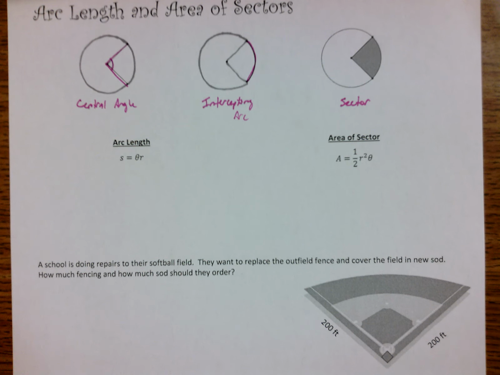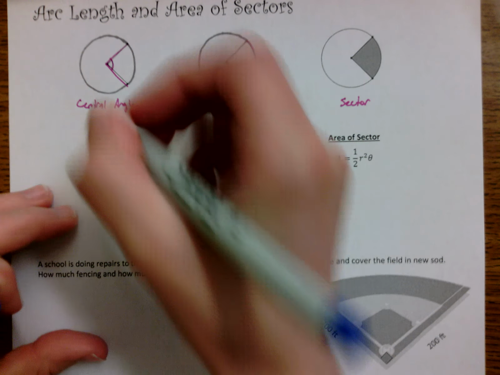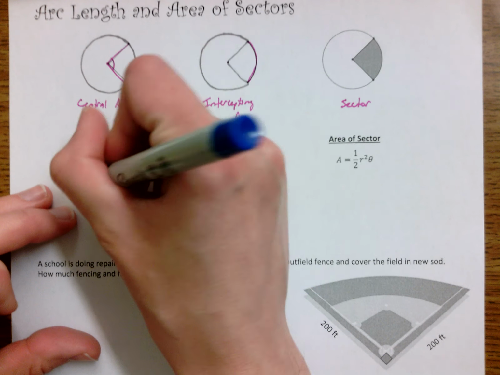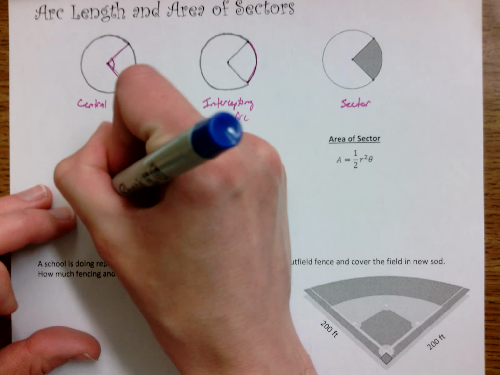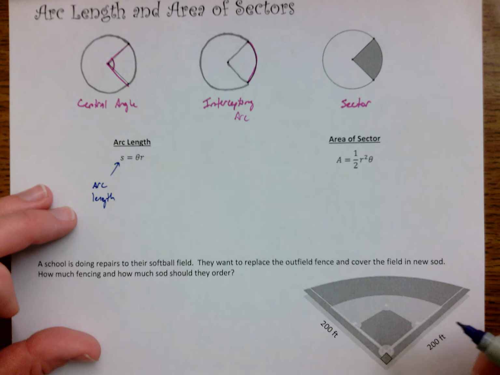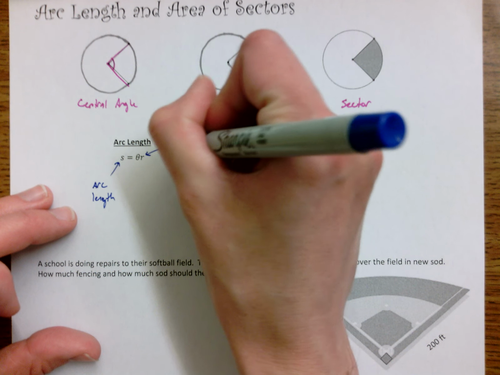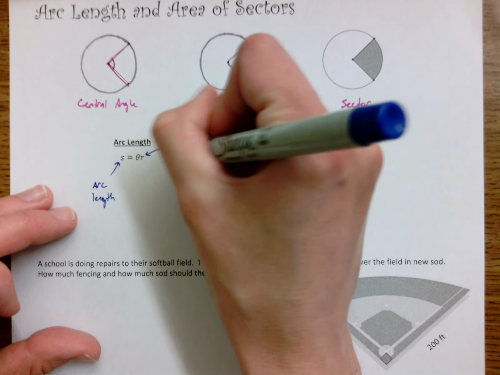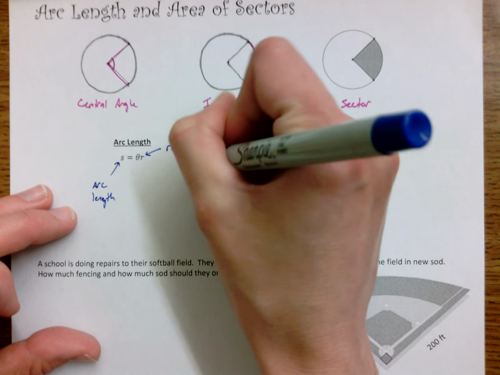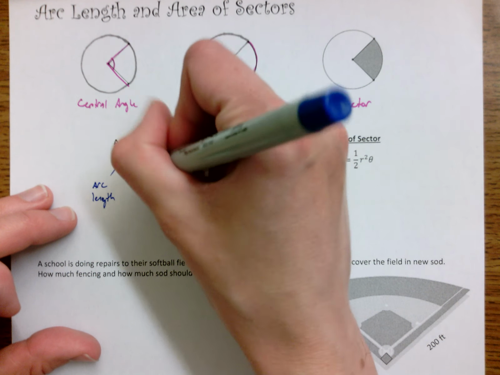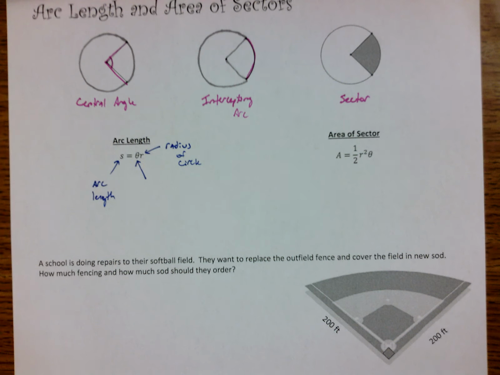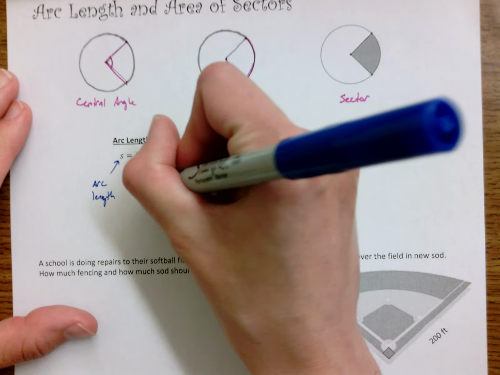So the formula for arc length, some key things that you should know. S stands for the actual arc length. R stands for the radius of your circle. And then here's the key one, that angle. Theta stands for the angle, so that's your central angle.